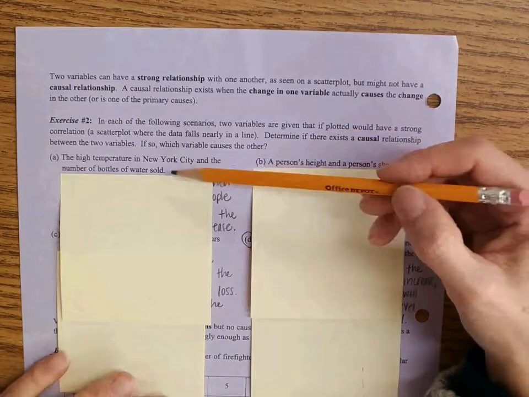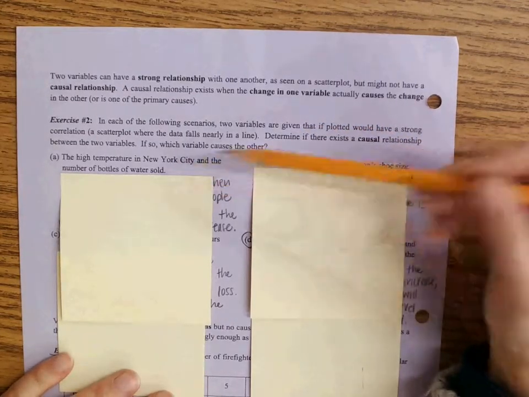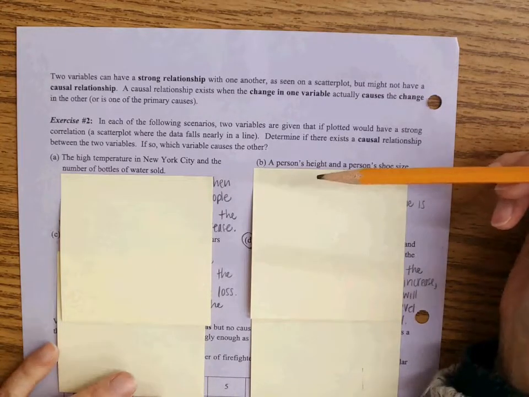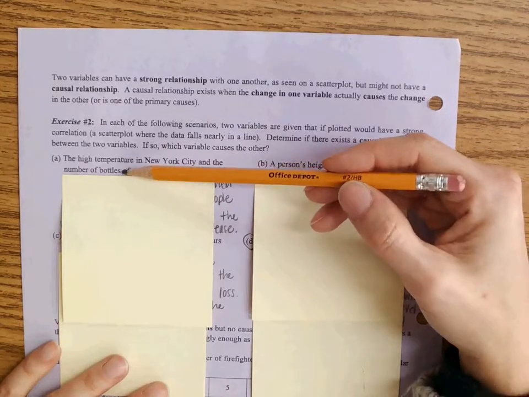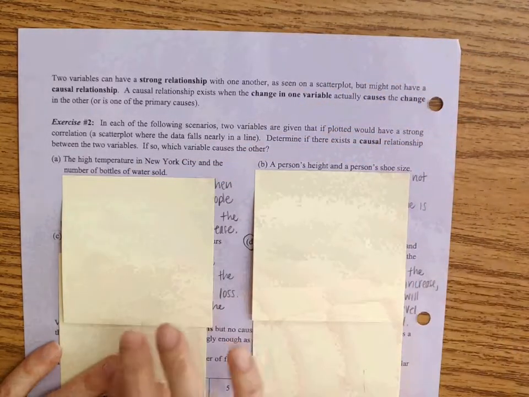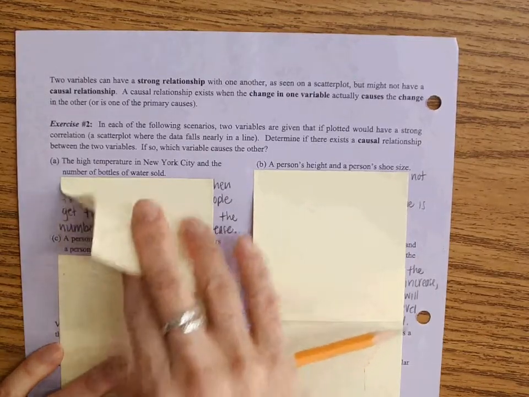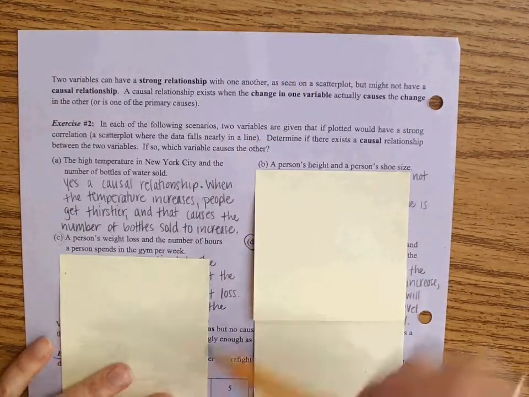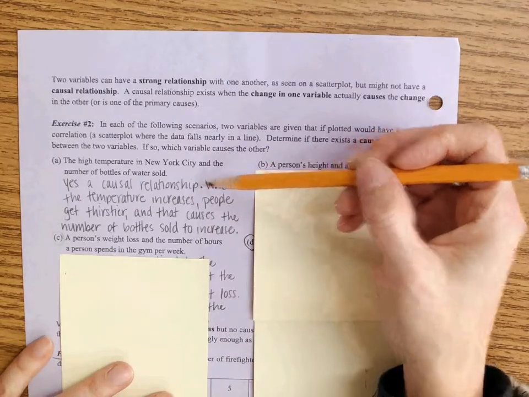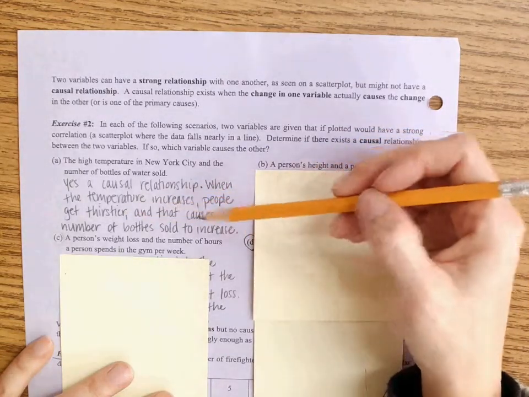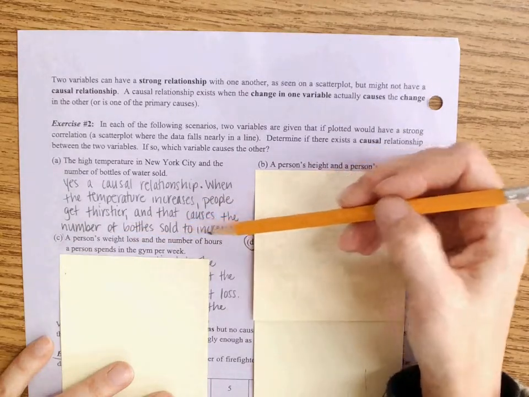Our first question is the high temperature in New York City and the number of water bottles sold. So the question is, does one cause the other? What do you think? Think about that real quick, and then I'll show you what we came up with. So hopefully you thought, yes, it is a causal relationship. When the temperature increases, people get thirstier, and that causes the number of water bottles sold to increase.